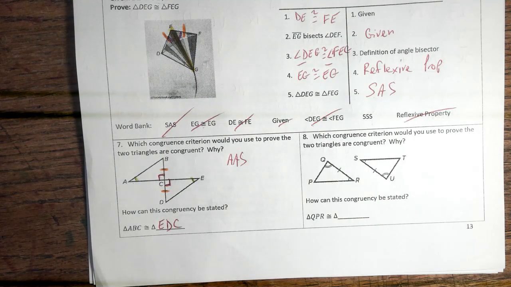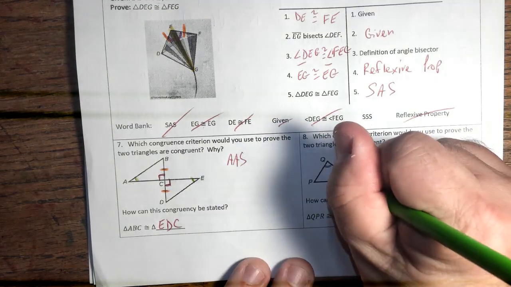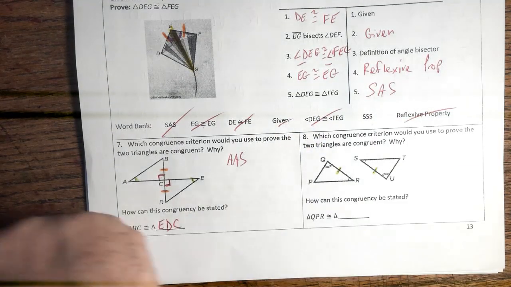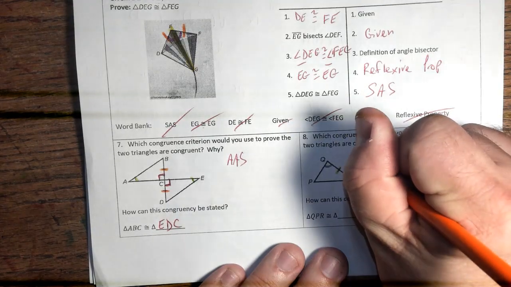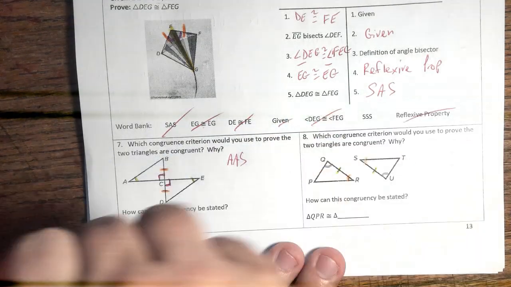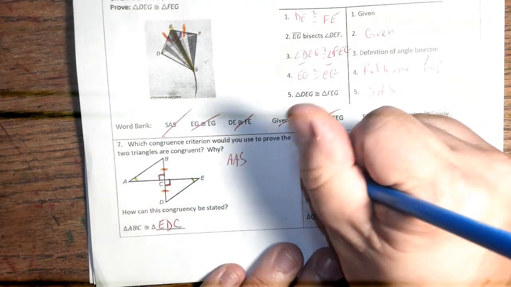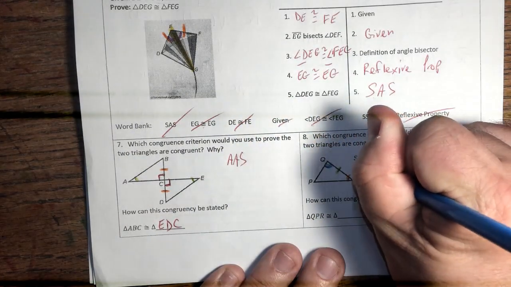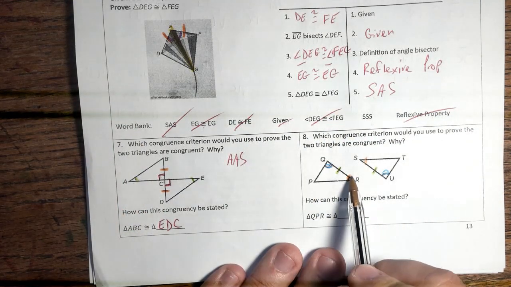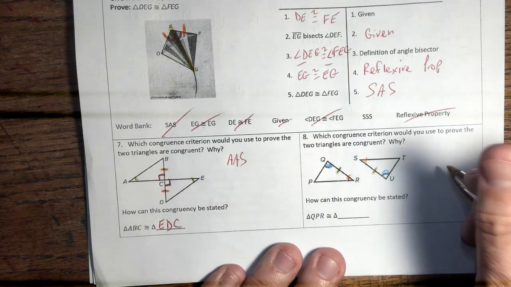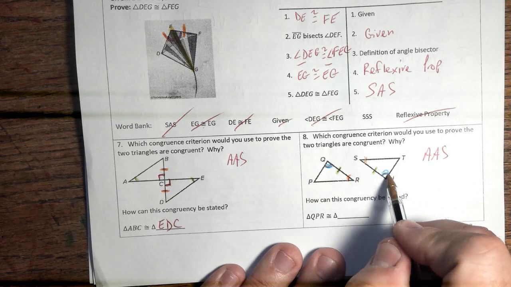Please pause here, try this, and unpause, see how you did. I'm going to wait 3 seconds. All right, number 8, bottom of page 13. So, which congruence criterion would you use to prove the two triangles are congruent, and why? I'm just marking my one arc, one slash, two arcs. So, are these congruent? An angle and a side. Say 1, 1, 2. Angle, angle, side.